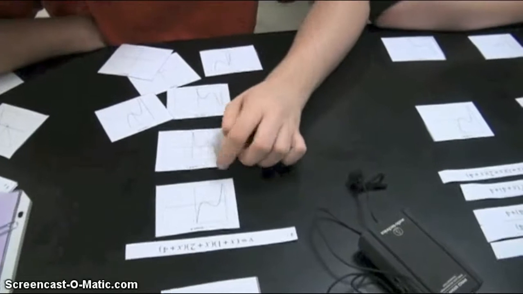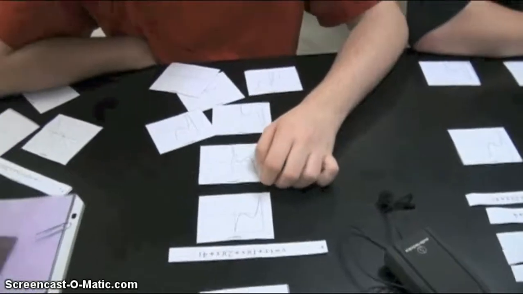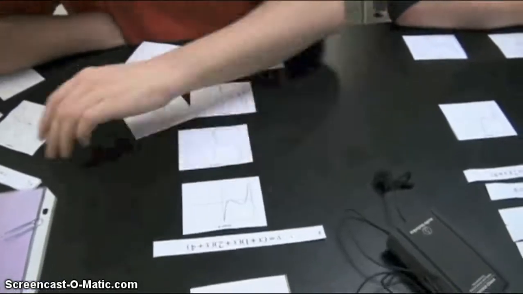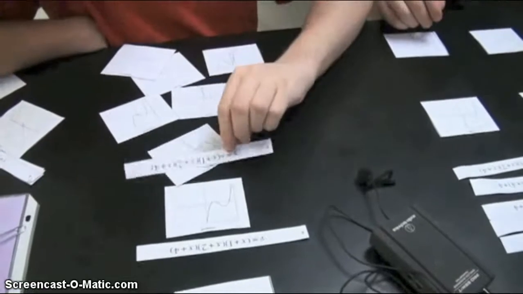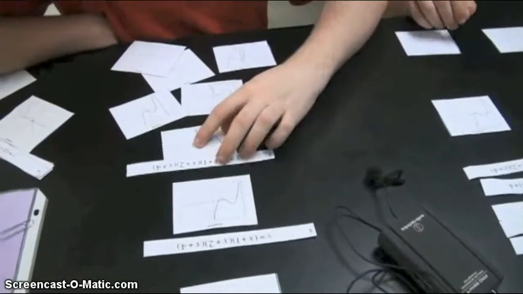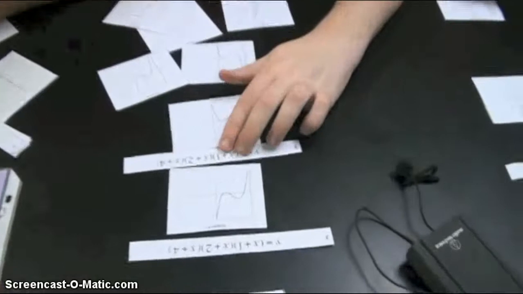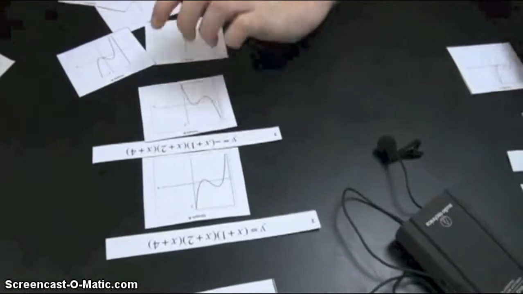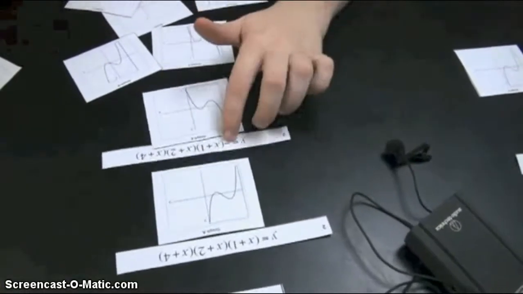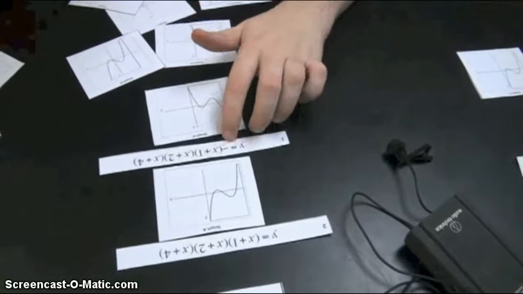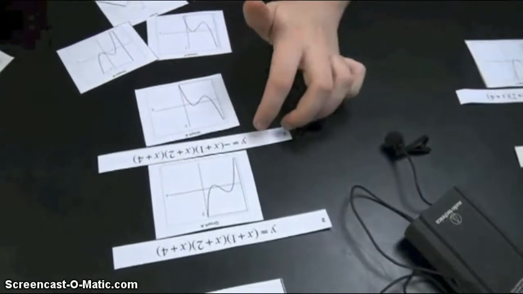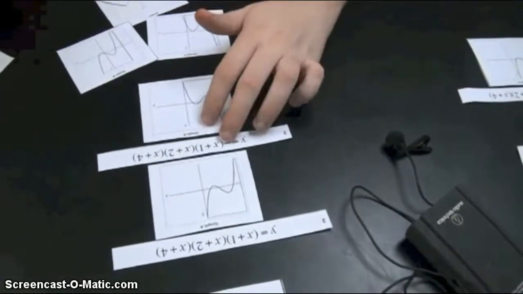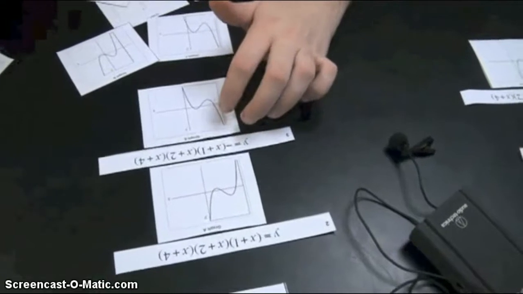So what's the equation for E then? The equation for E would be... well, it'd also be x plus 1, x plus 2, x plus 4. What's the difference in those two equations? Oh, negative. Negative x plus 1, x plus 2, x plus 4. So how do you know for sure which one matches which graph?